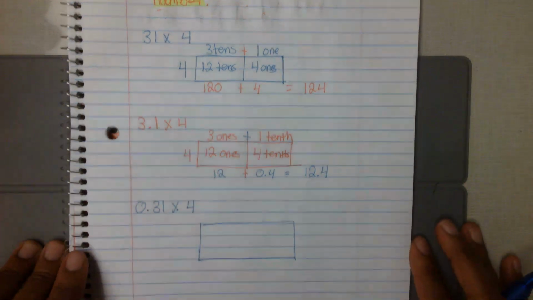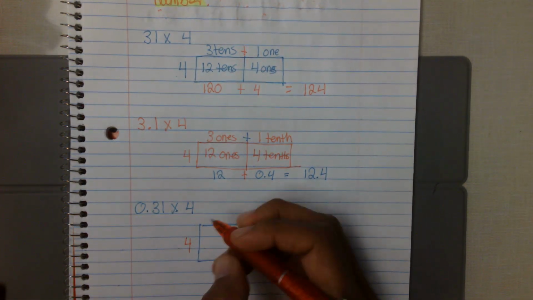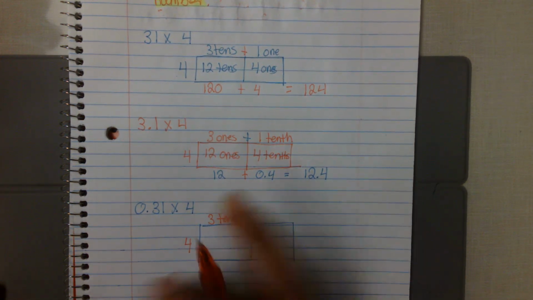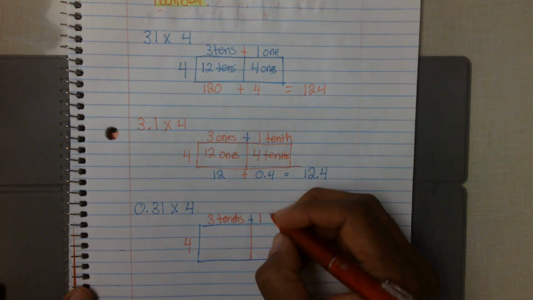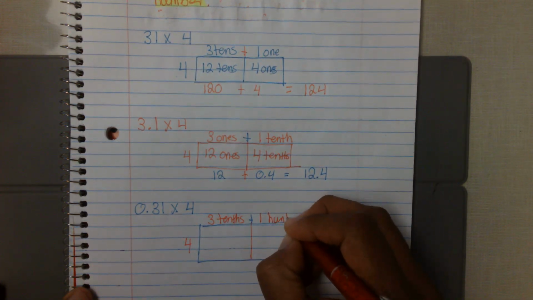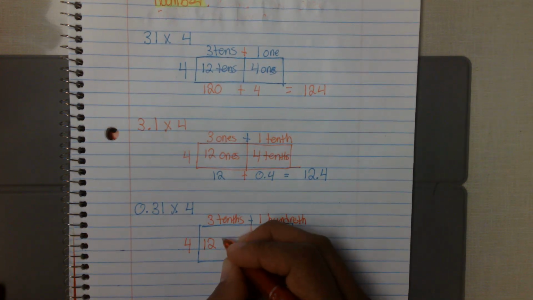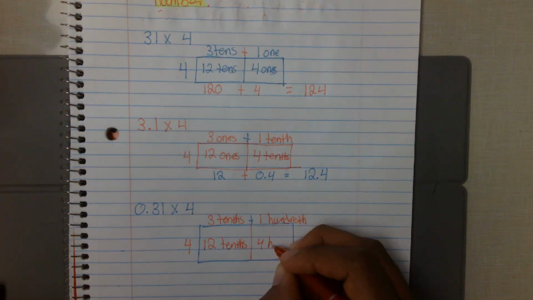So draw your box. Draw your 2 lines. I'm going to put my 4 over here. This is now 3/10 plus 1/100th. So 4 times 3 is 12, and my unit is tenths. 4 times 1 is 4, and my unit is hundredths.